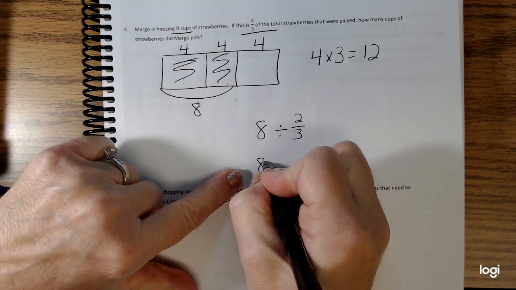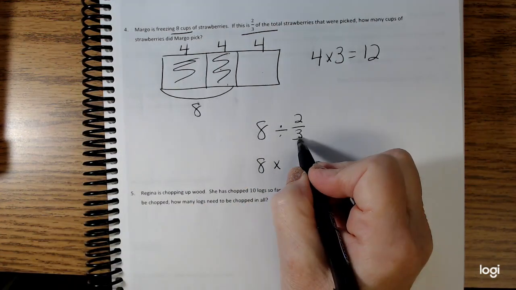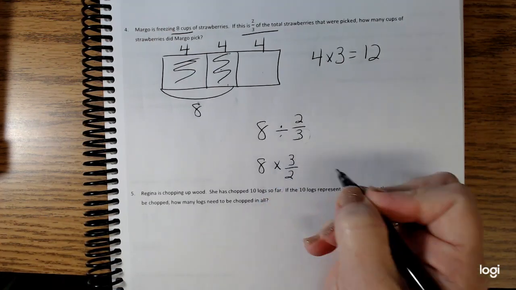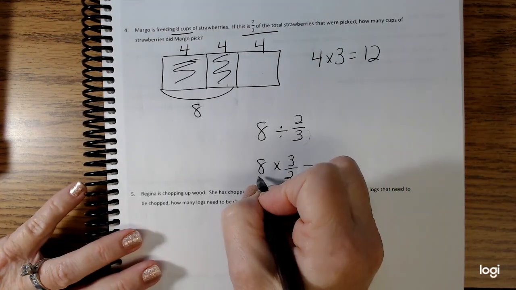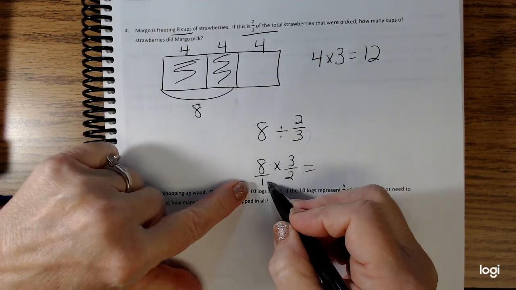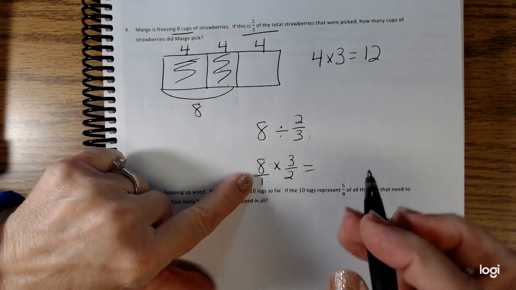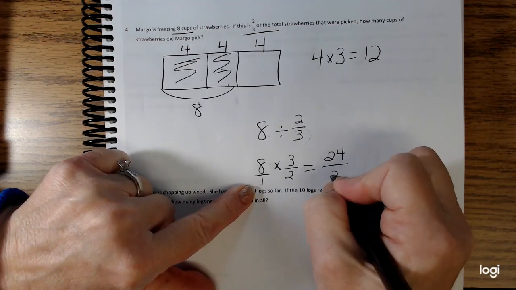Keep the 8, change to multiplication, and flip. That means I have to turn it upside down like this. So this is 8. I'm missing a number, so let's go ahead and add 8/1, which is the same as 8. I didn't change the value. 8 times 3 is 24. 1 times 2 is 2.